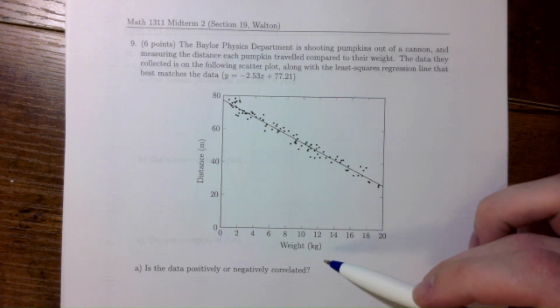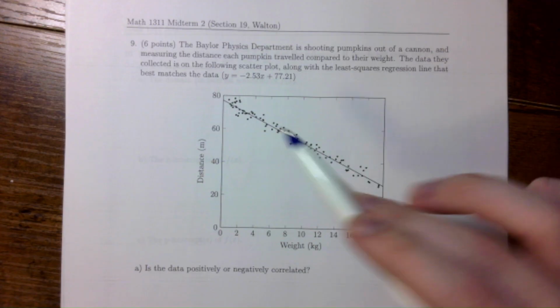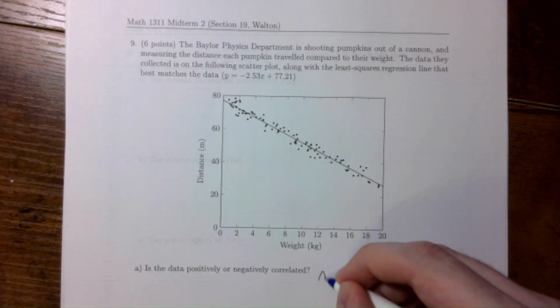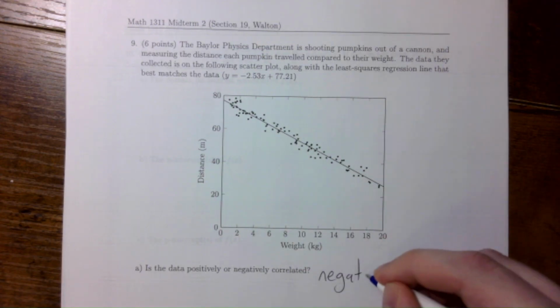So first off, is the data positive or negatively correlated? Okay, it is a negatively sloped line. So our answer for that is it is negative.